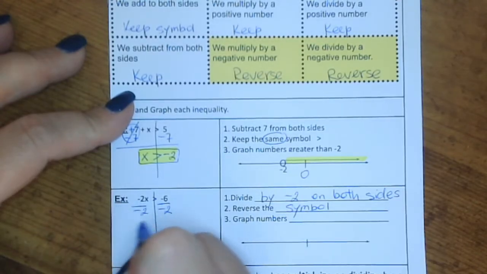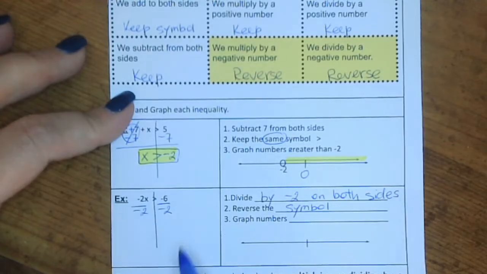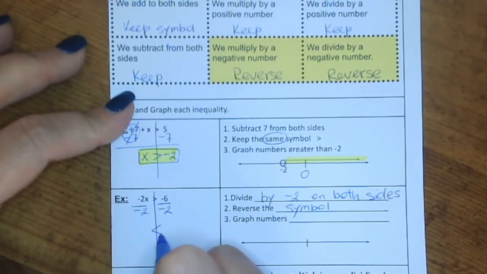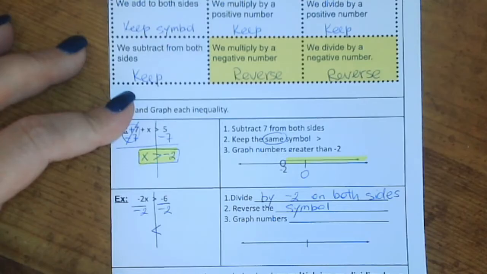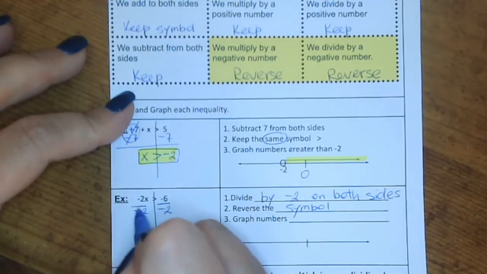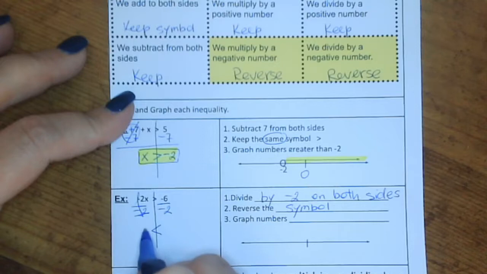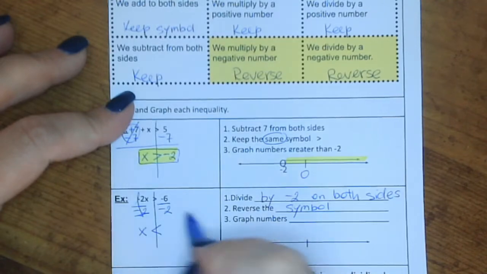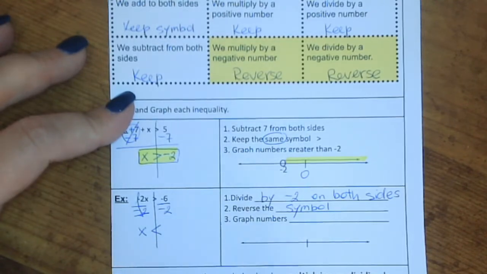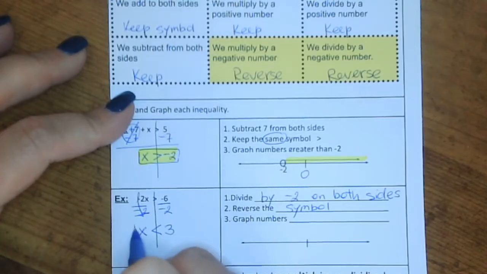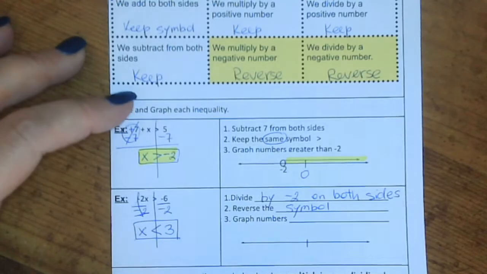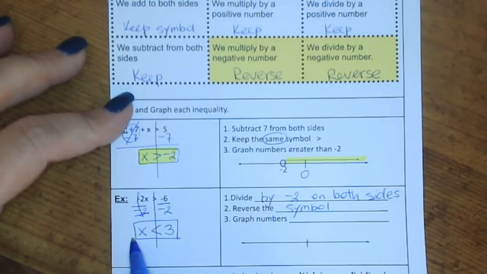So the division by negative, the step right here, reverses the inequality symbol. It was greater than, it will reverse to less than. Negative divided by negative will be 1x, or x alone. And then here negative divided by negative is 3. The solution set will be numbers less than 3.